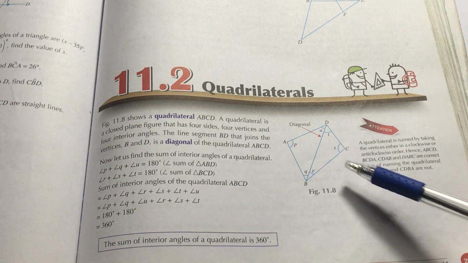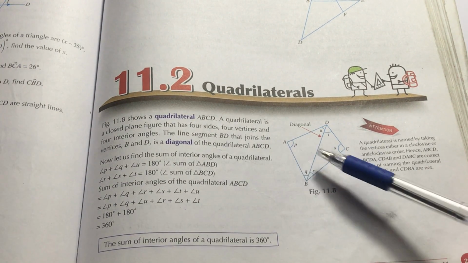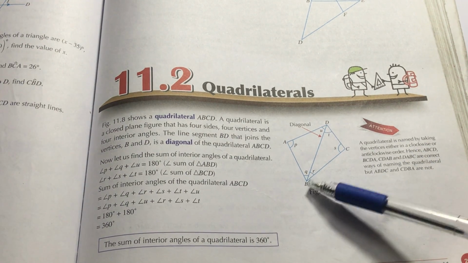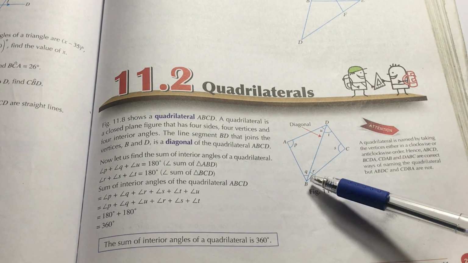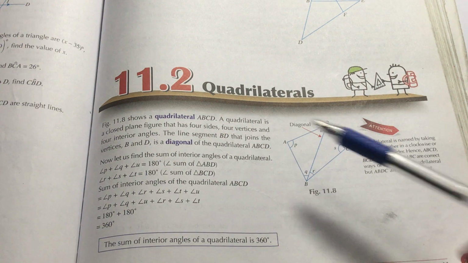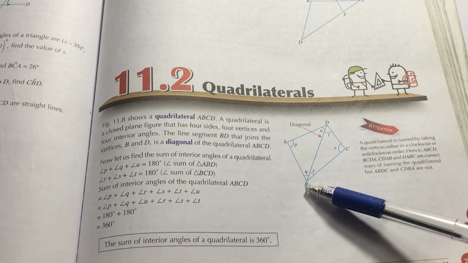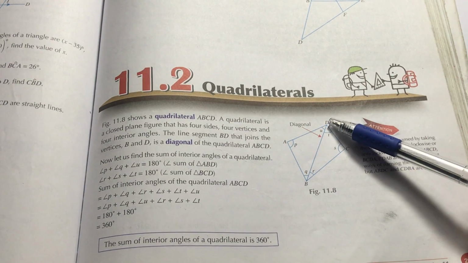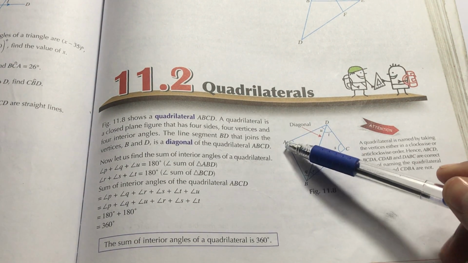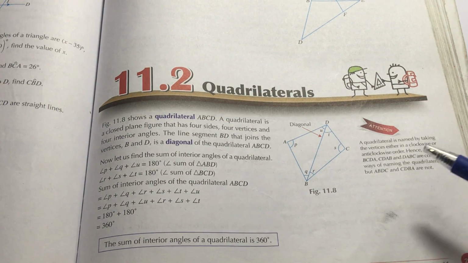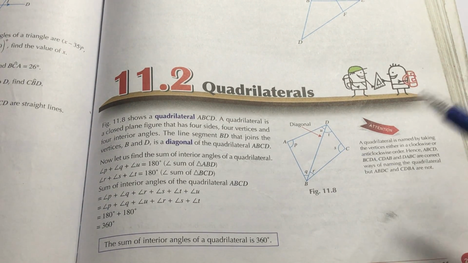So you can name your quadrilateral as A, B, C, D, or you can start from B. You can say it's B, C, D, A, or you can start from C, D, A, B, or you can start from D, D, A, B, C. So these are the four possible names of this quadrilateral.